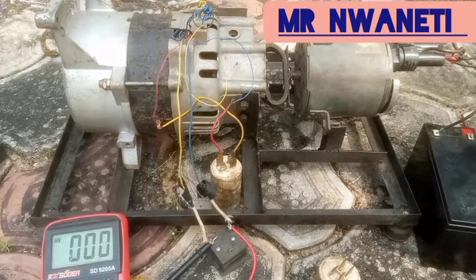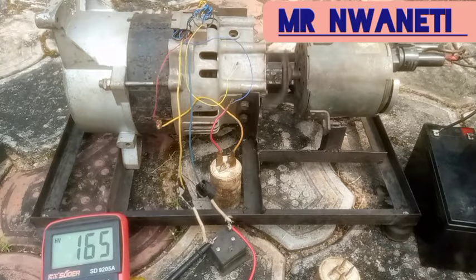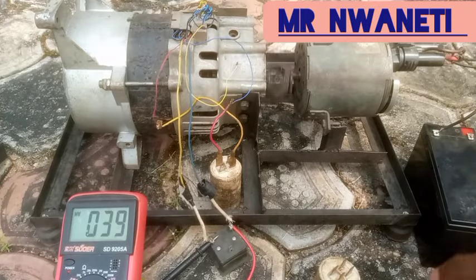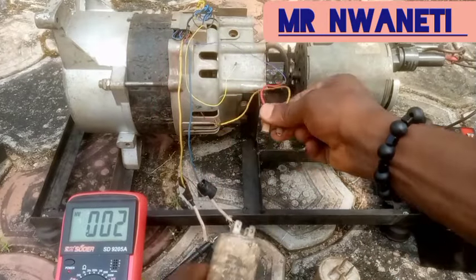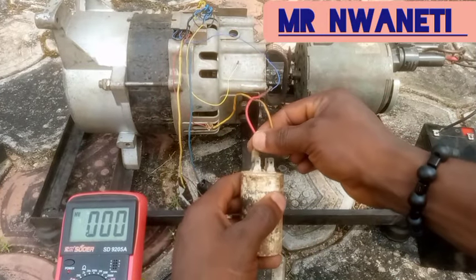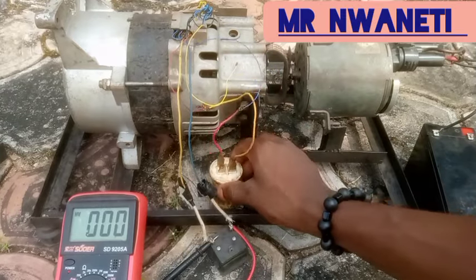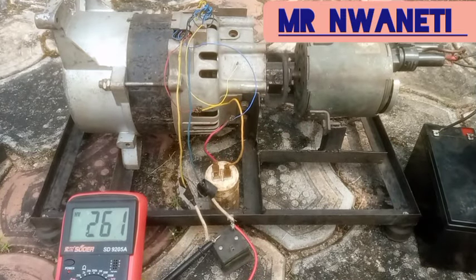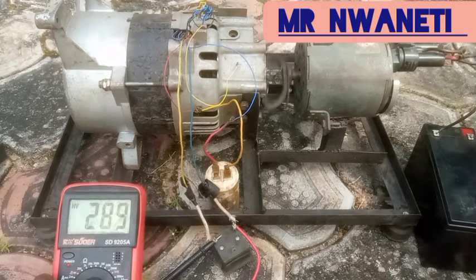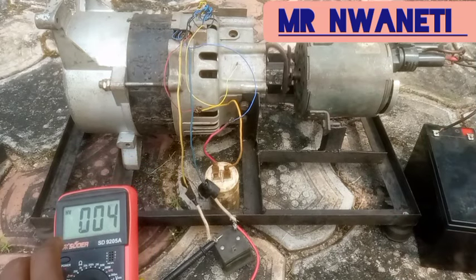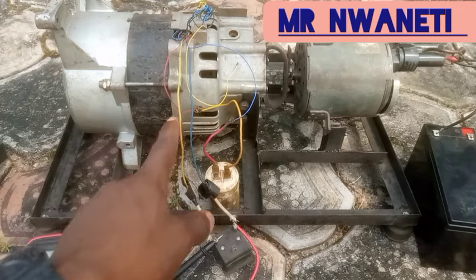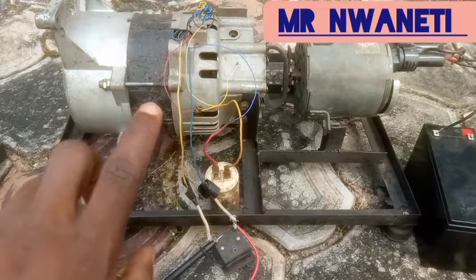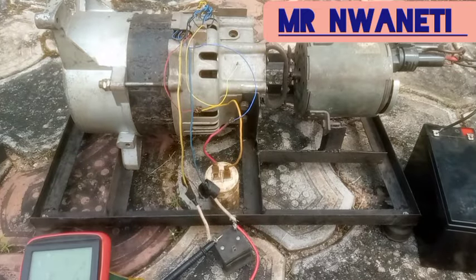Okay, so now it gives me 205 volts. Okay, so let me connect the 24 UF capacitor. Okay, 260 volts. Now the armature gives me current. There is an output current from the armature.